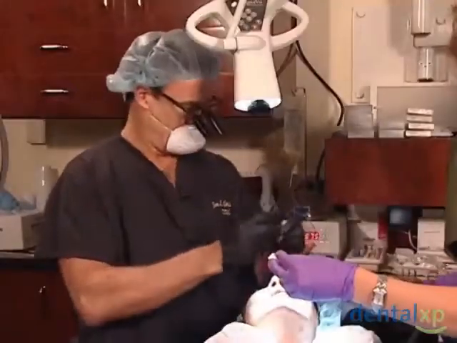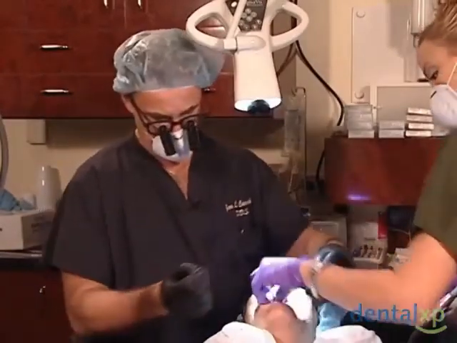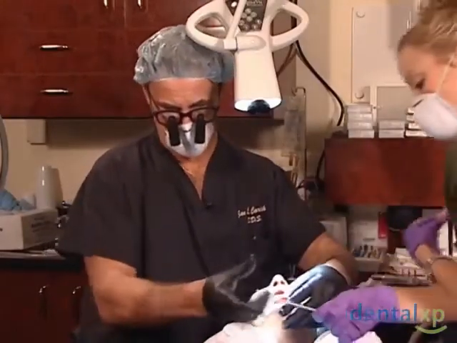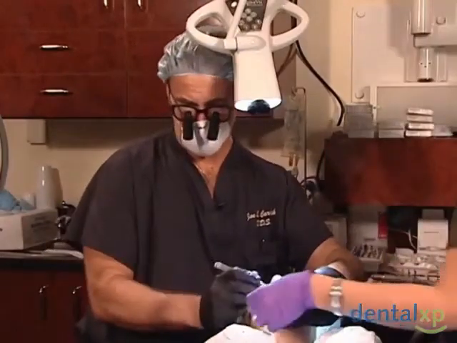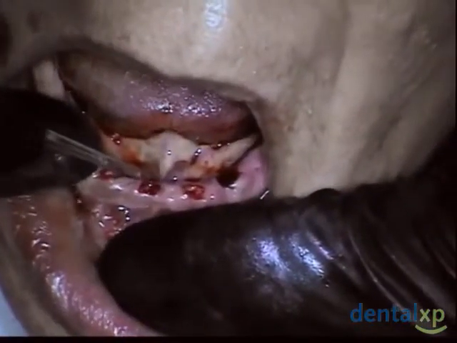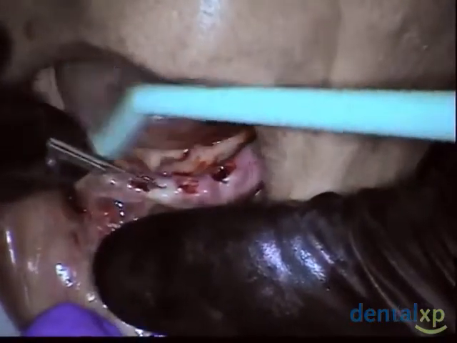So we'll use our tissue punch in just a second, but right now I'm going to make the incision. We have a laser. You can use the laser, or you can actually use whatever you normally use. The laser makes it easier, but for purposes here, I'm just going to make this incision mid-crestal.